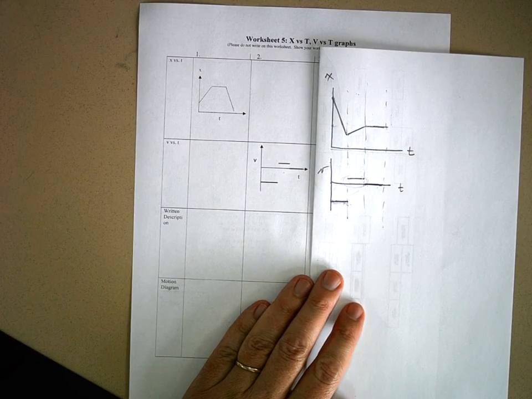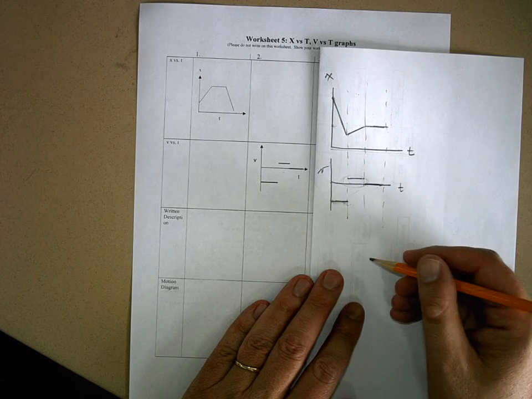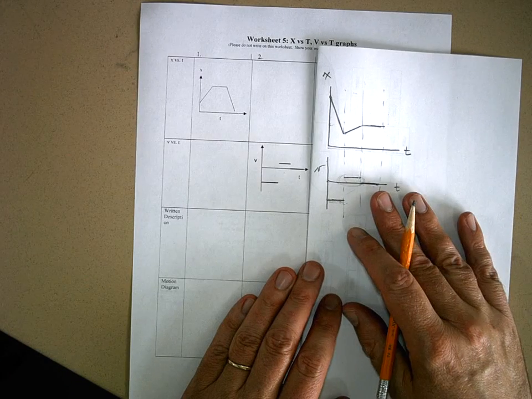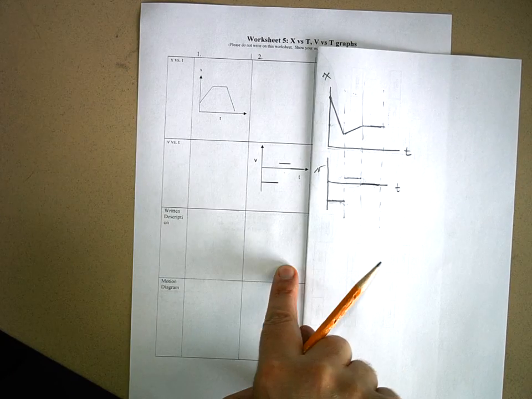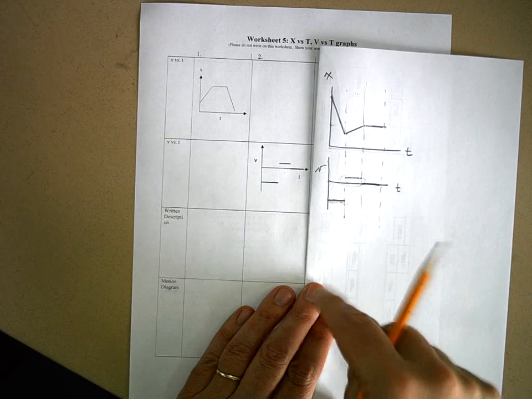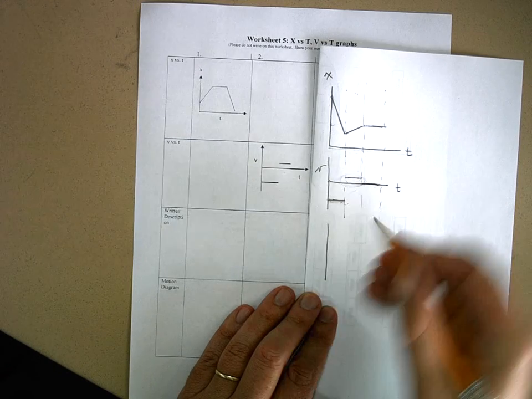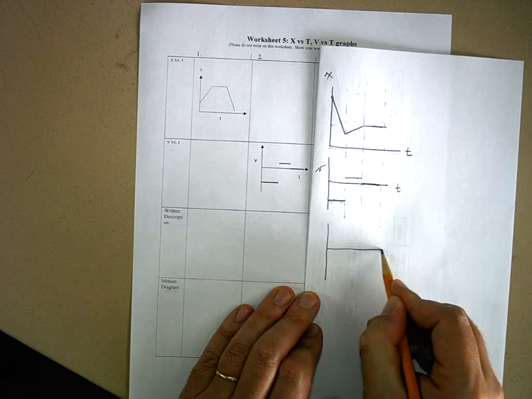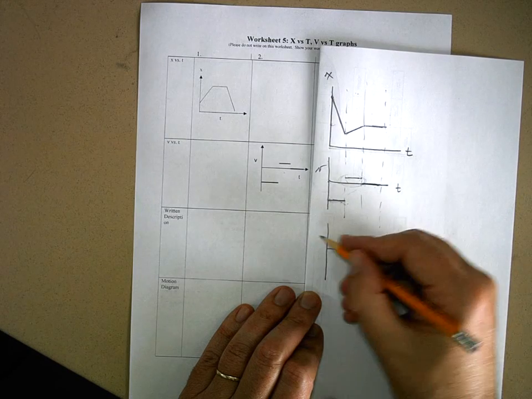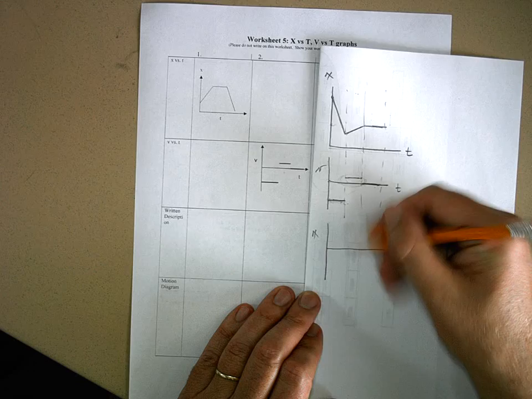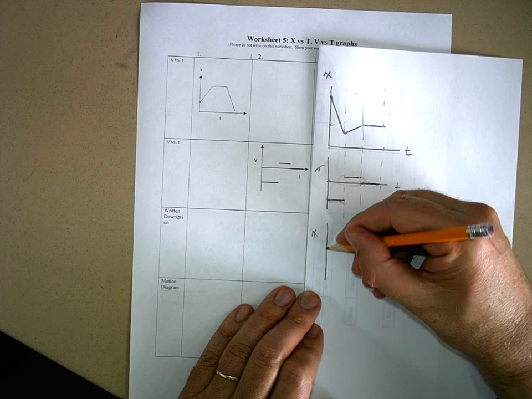Now, by the way, what if somebody decided to draw it differently? Don't do this on the page, because this is where your written description goes. But I'm just going to draw another position time graph. What if somebody decided, well, I'm going to do this. This is position and time, and this is my velocity graph. Well, okay, I got a negative slope. I'm going to start at the origin. Negative slope.